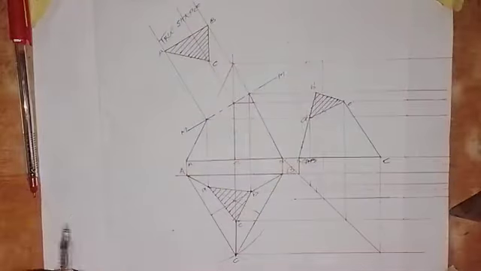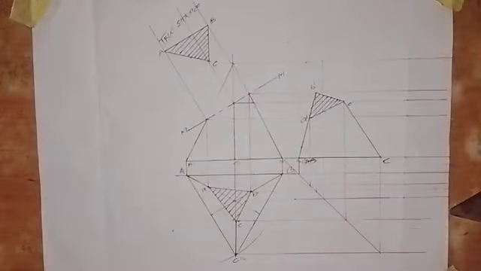Alright, so here is the end elevation of this triangular based pyramid, which is truncated. It's as simple as I've done it here. All you have to do is to practice.